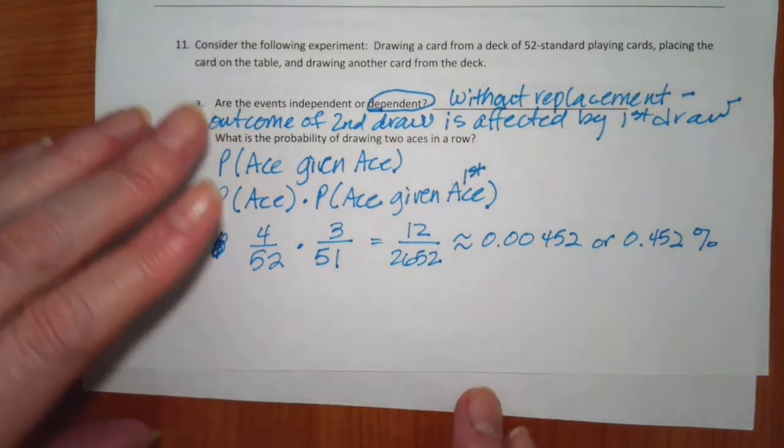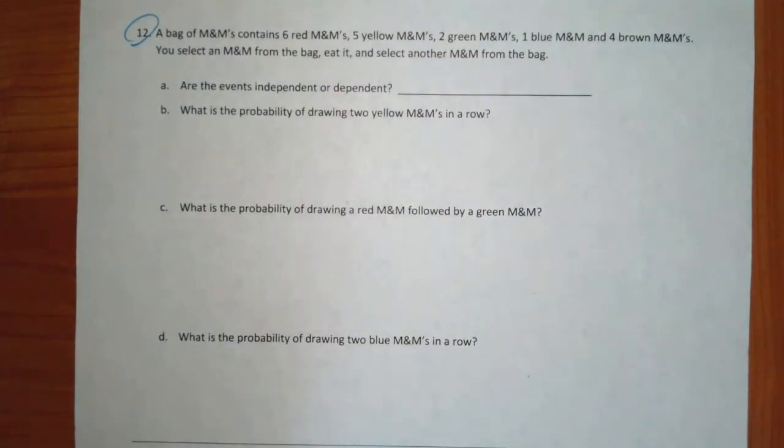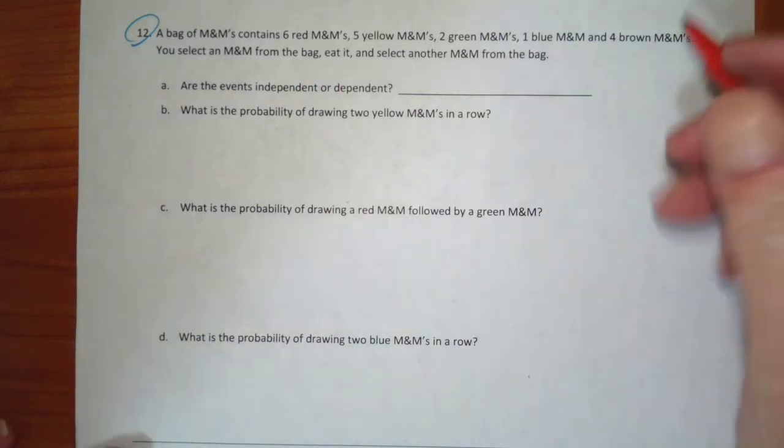Okay. All right, let's talk about M&Ms. You have a bag of M&Ms that are 6 red, 5 yellow, 2 green, 1 blue, and 4 brown. So I'm going to do some drawing. Again, you know me, I like a very visual thing. So I need 6 reds.